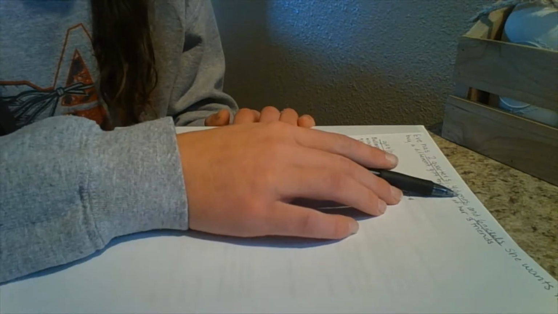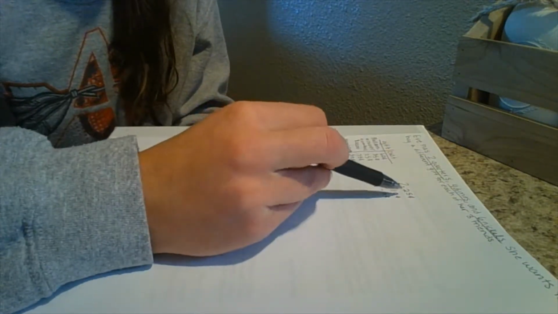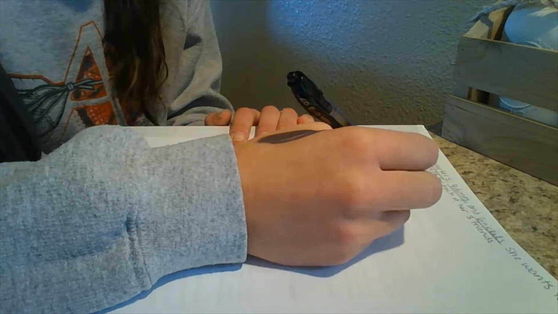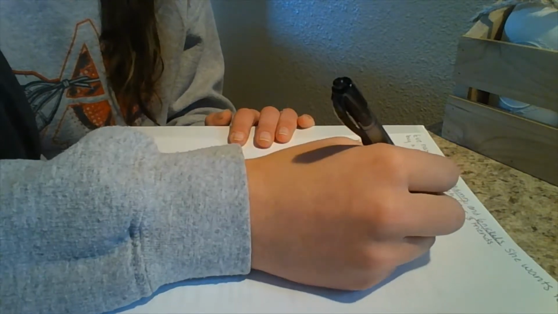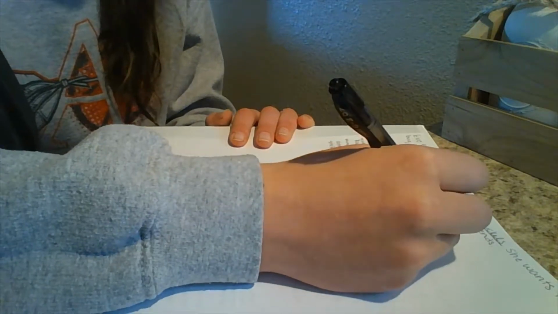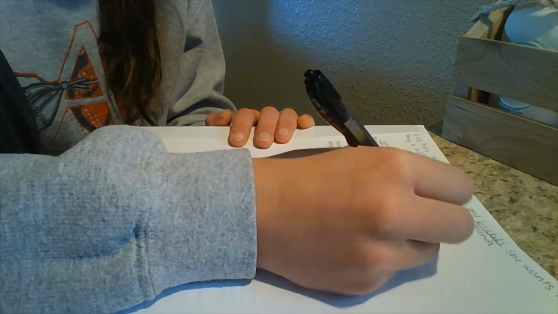She has 2 quarters, 4 dimes, and 6 nickels. So we have 2 quarters, which is 25 cents each. So what do we need to do here? What can we do to figure out how much money she has in quarters? Yes, we can add 25 cents together, which I'm going to write down right here.